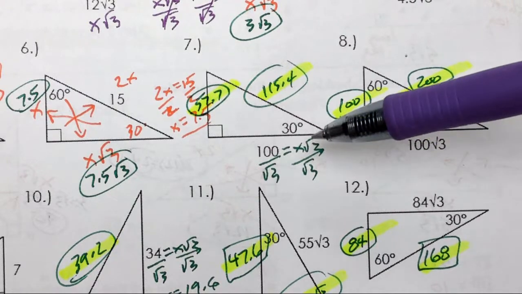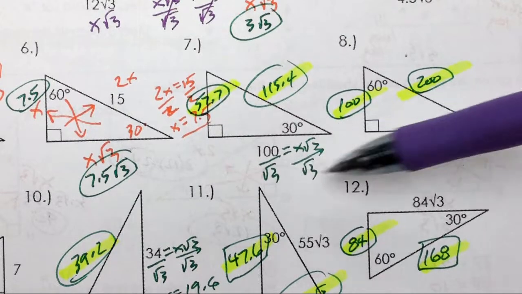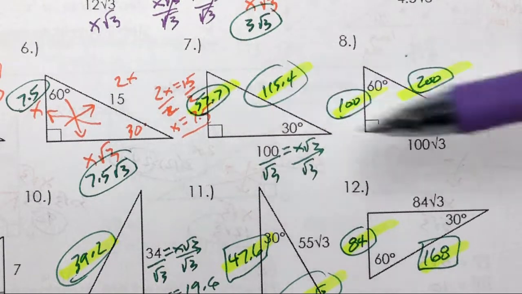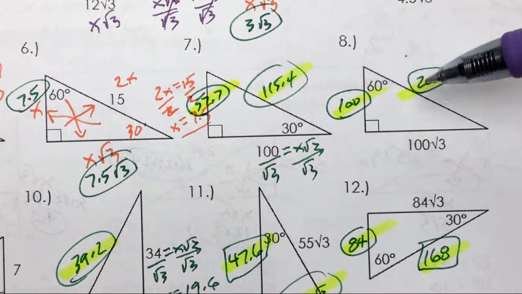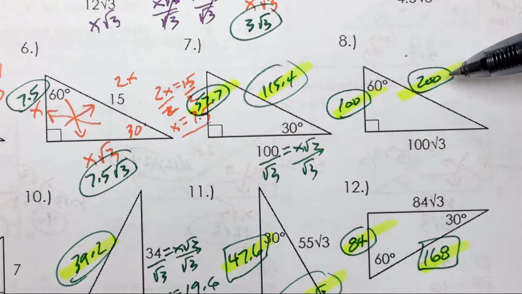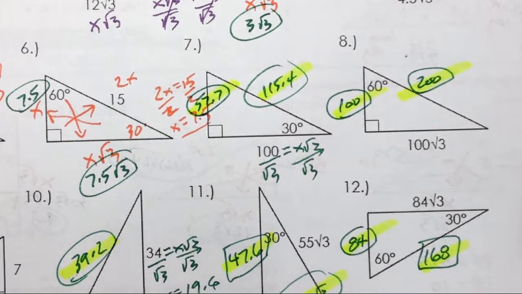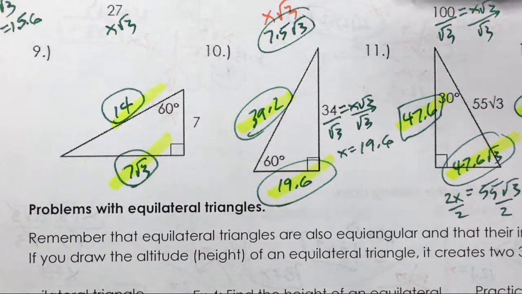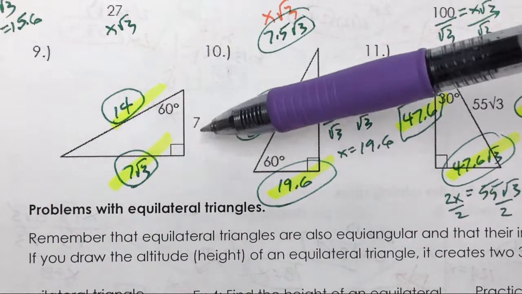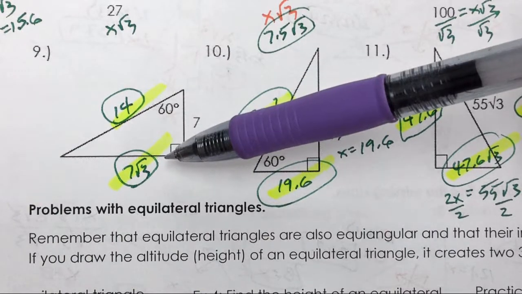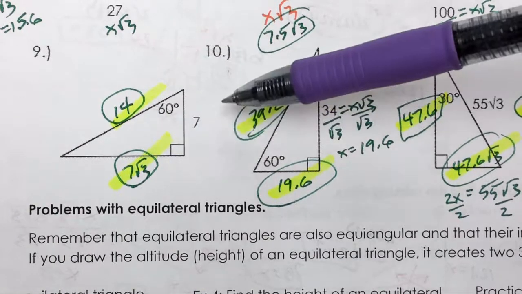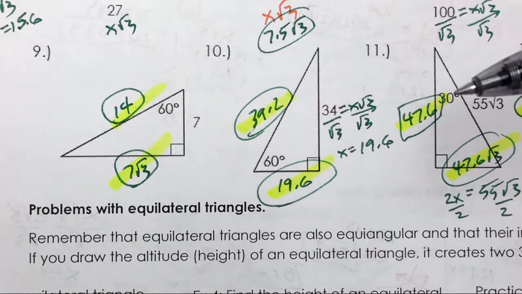Again here I had to set 100 equal to x square root 3 and divide by the square root of 3. And that gave me 57.7 for the short leg. Number 8, 100 was the short leg, and then 200 was the hypotenuse. Number 9, I got the short leg was 7, so the long leg was 7 square root 3. You double 7 to get 14 for the hypotenuse.